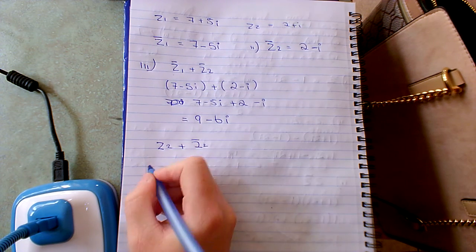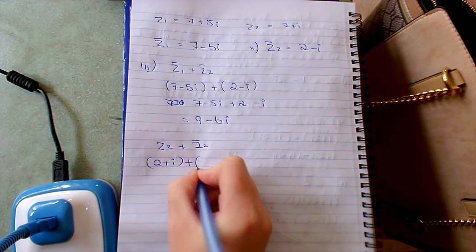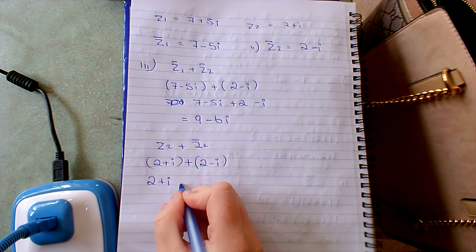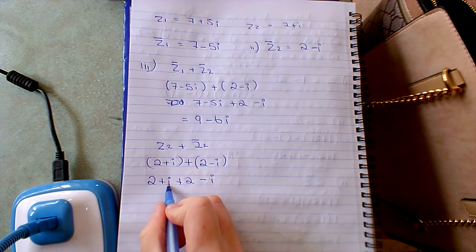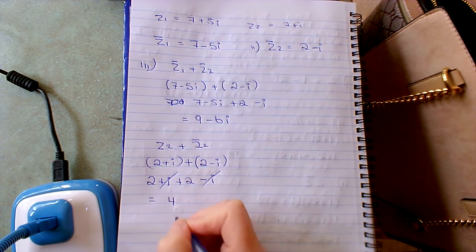Part 4 then asks me to add z2 plus the conjugate of z2. So z2 is 2 plus i, plus my conjugate of z2 is 2 minus i. So I have 2 plus i plus 2 minus i, plus i minus i, that's gone. So my answer then is just 4.